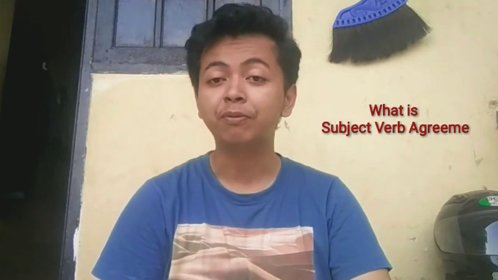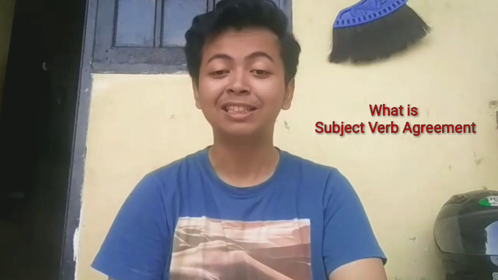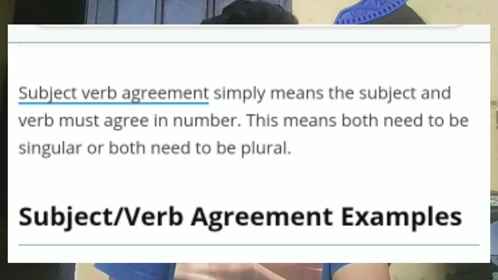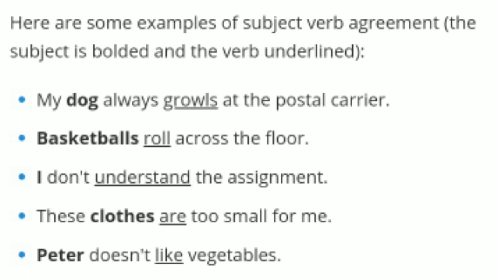Today I'm going to discuss subject-verb agreement. What is subject-verb agreement? Subject-verb agreement simply means the subject and the verb must agree in number. Here are some examples. There are 5 examples in this picture.